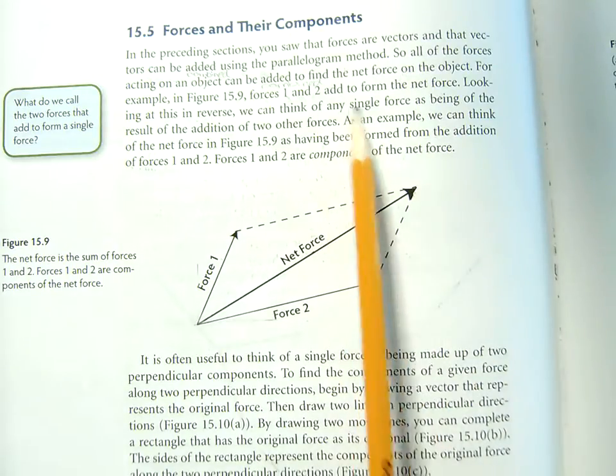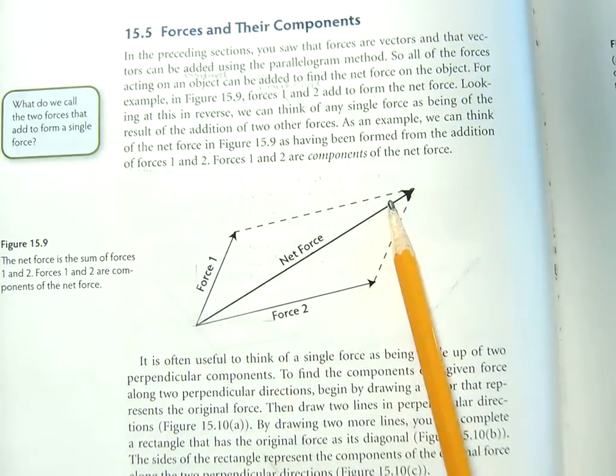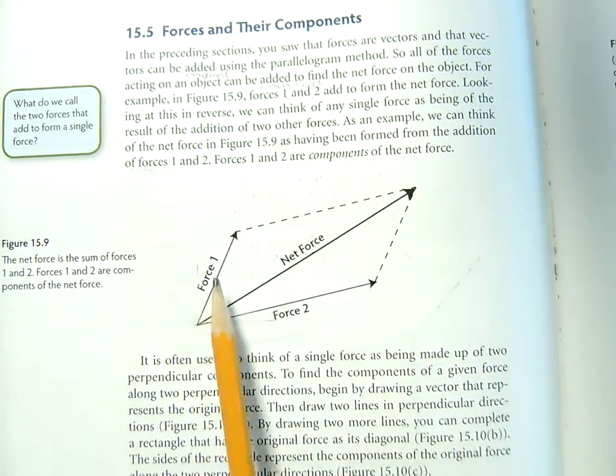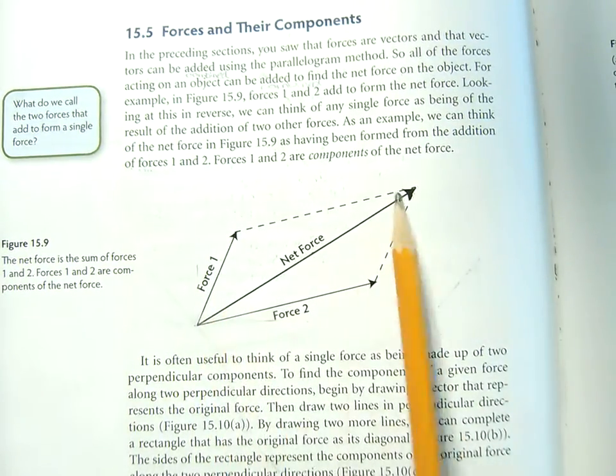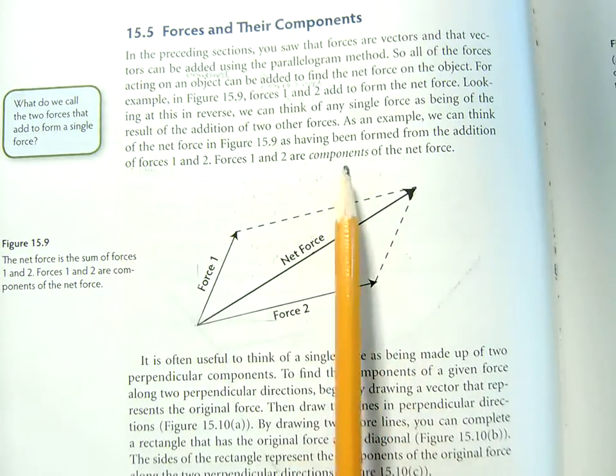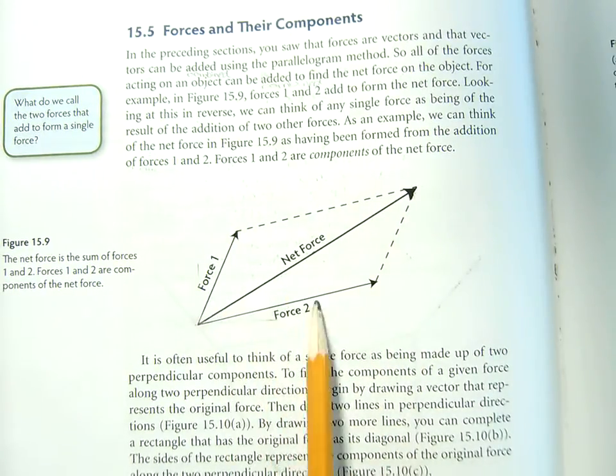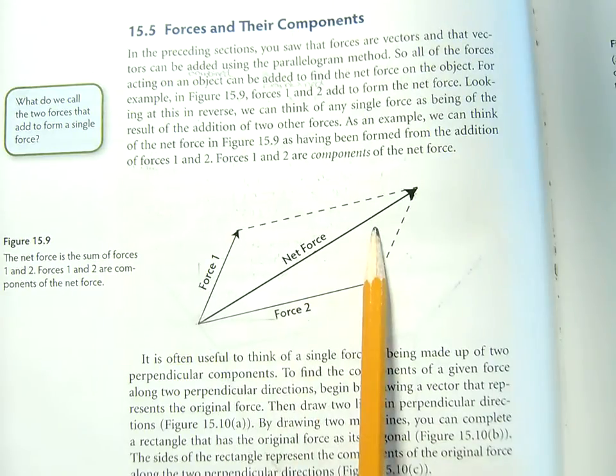Okay, so here we go. What we can do is look at a single force and work backwards to figure out what two forces combined to form that net force. So basically what we could say is that forces 1 and 2 are the components of the net force.